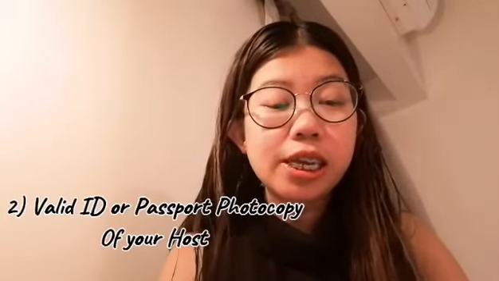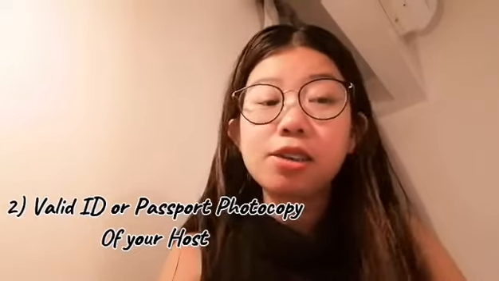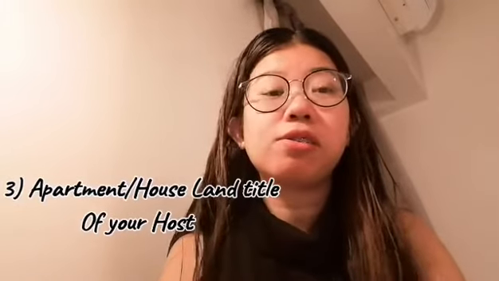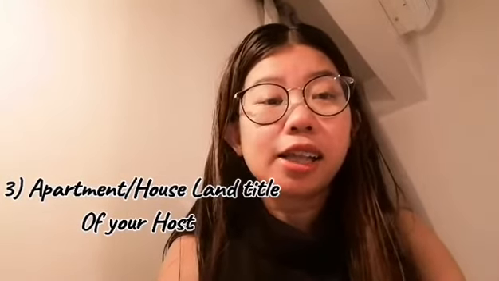Second, the requirements your host must provide is the personal ID or passport of your host or your partner in Germany. The third one is the apartment or house land title of your host in Germany. Photocopy only, but you can also bring originals if they need it. But just bring a photocopy and give it to them.